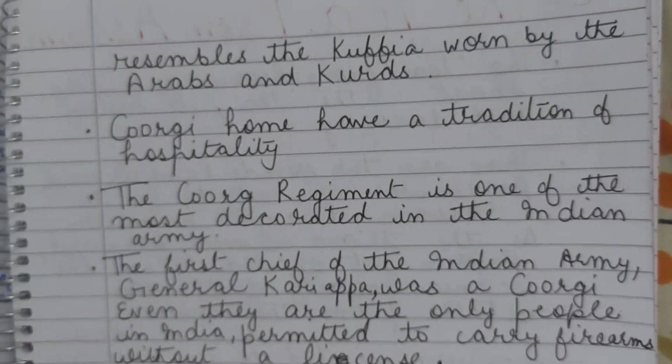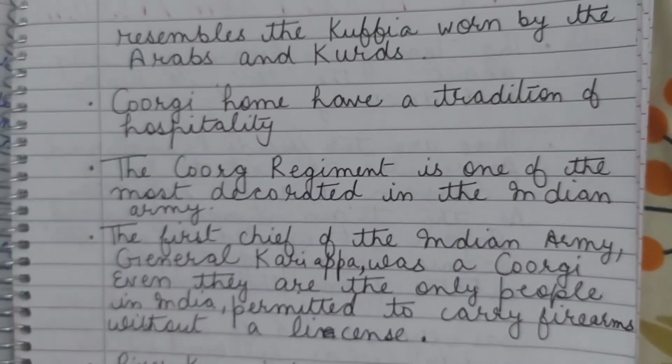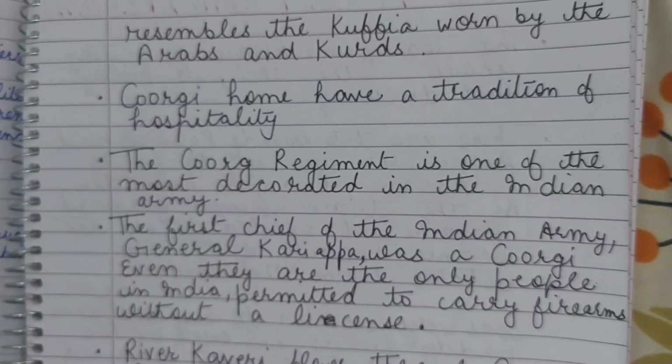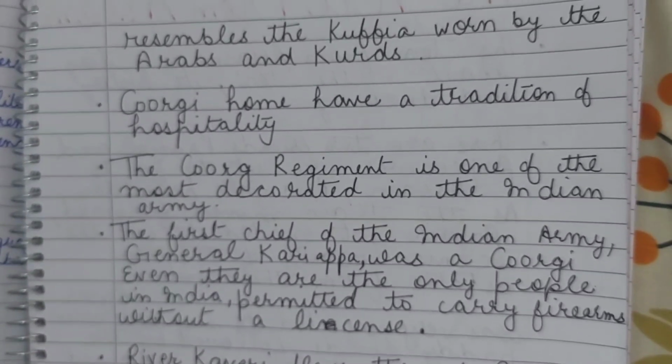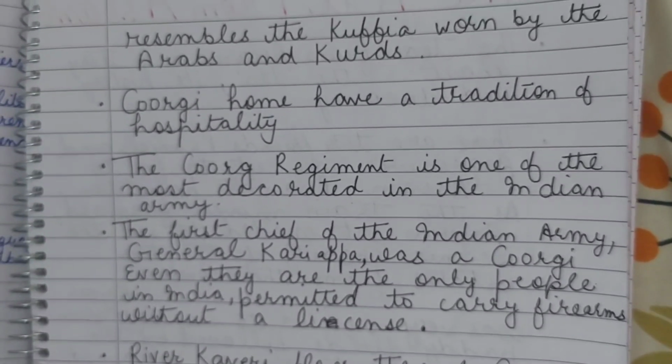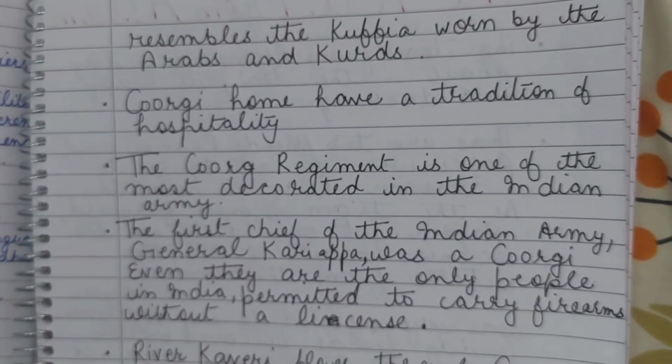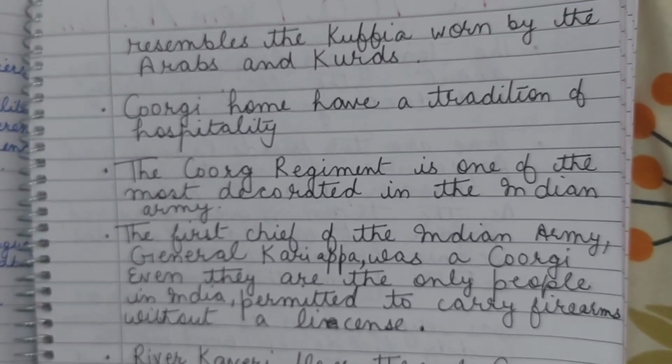The first chief of the Indian Army, General Cariappa, was a Kodava. They are also the only people in India permitted to carry firearms without a license.